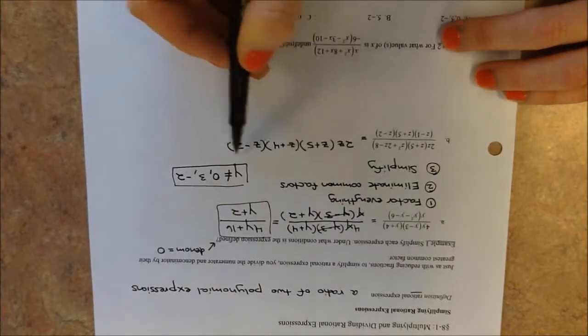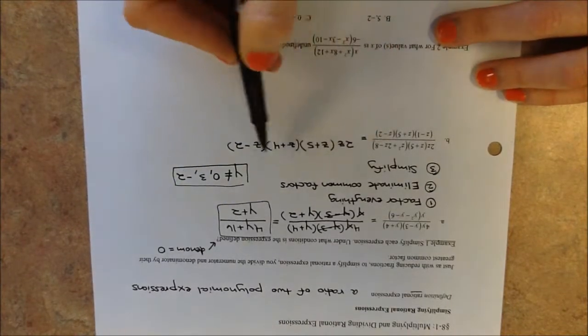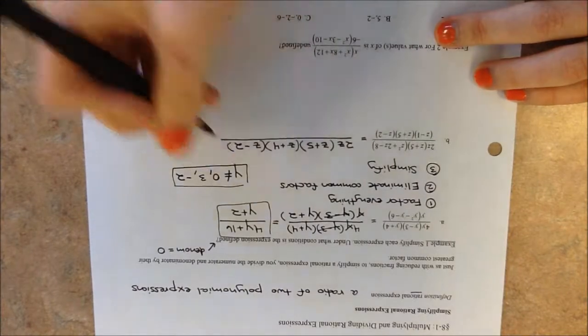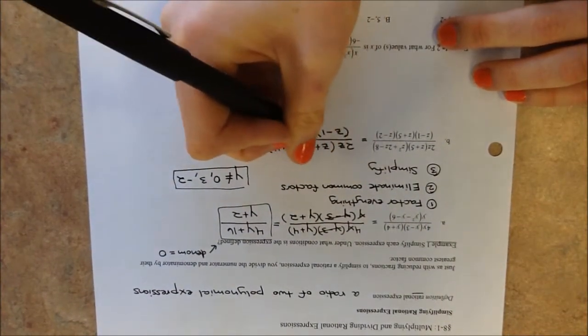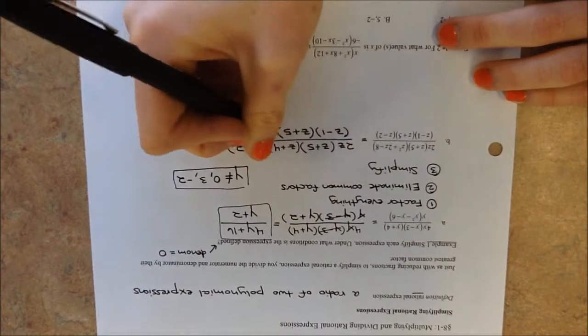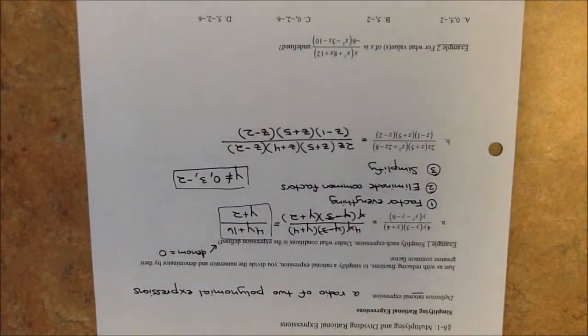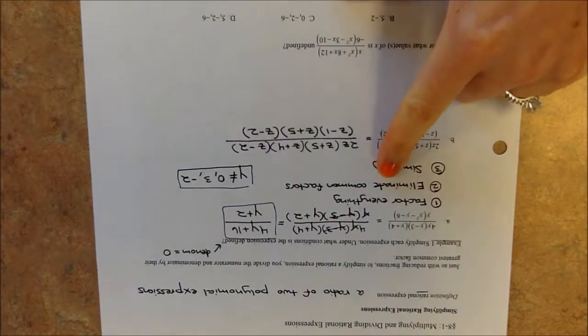All right, if I FOIL this out, my positive 4 times a negative 2 gives me negative 8, but when I add outside inside, I get a positive 2. Okay, now there's actually nothing else to factor in the denominator. Okay, so that's step 1, factor everything. Anything that can be simplified down, do it. Step 2, eliminate common factors.